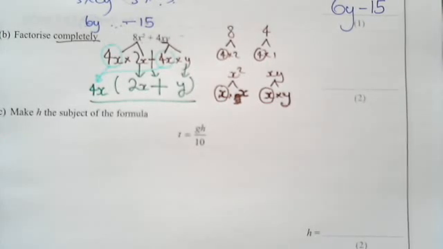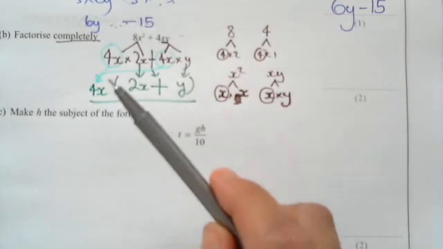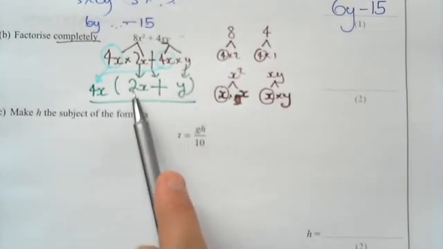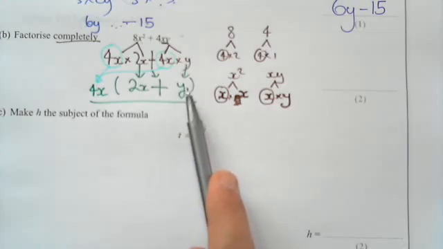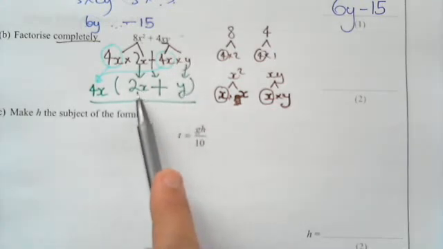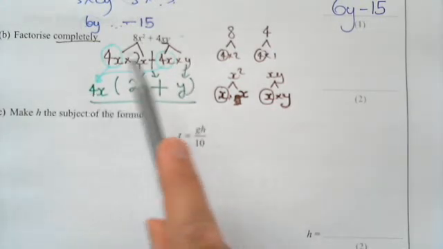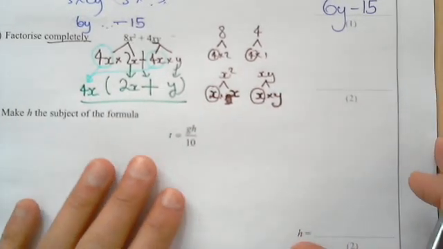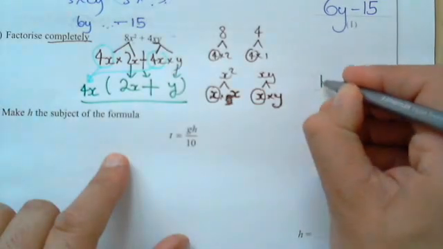Okay, that's what I mean by factorize completely. Now, how do we know we've factorized completely? Because when we look at this part over here, there should be nothing in here that we can factorize again. There are no common factors. So 2x and y, there's nothing else you can take out of them, so you're finished. That's done. So we can copy that across over here on the side.